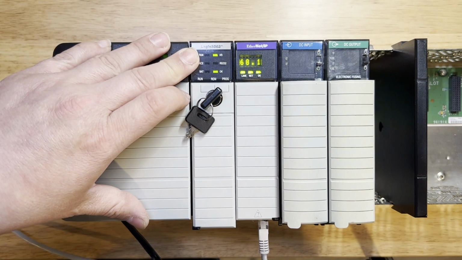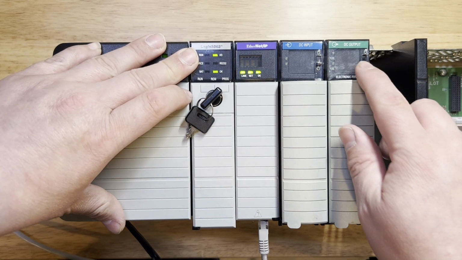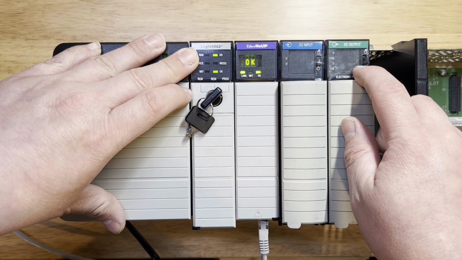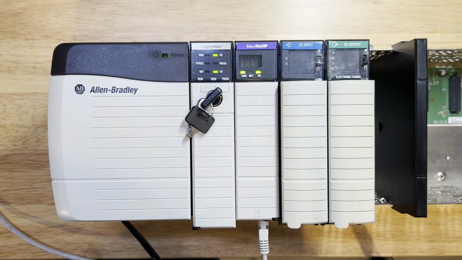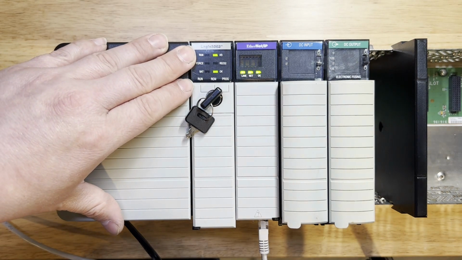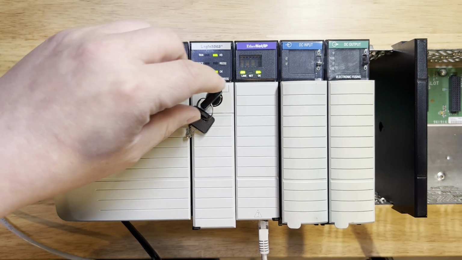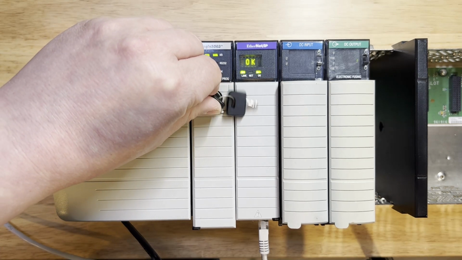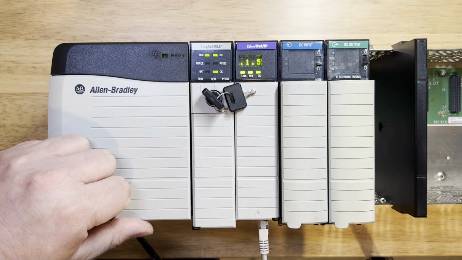This means code is no longer being executed and all outputs will be turned to a fail-safe state, designated by the program. If for some reason you ever find your PLC processor in this state with no run light, you can simply turn the key over to run and the program will start up again.